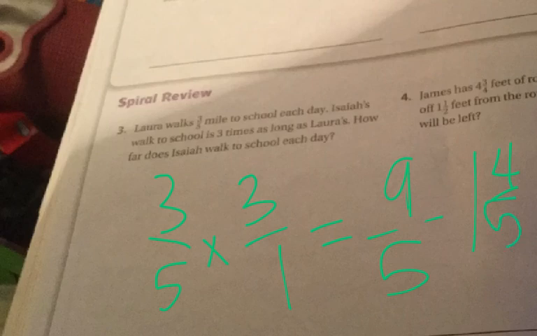Laura walks 3/5 of a mile to school each day. Isaiah walks to school 3 times as much. How far does Isaiah walk? So 3/5 times 3. Remember, my denominator is going to be 1. So that will be 9. 9/5. I could leave it like that, or I should know that 5 goes into 9 one full time with 4 left over. So it'd be 1 4/5.